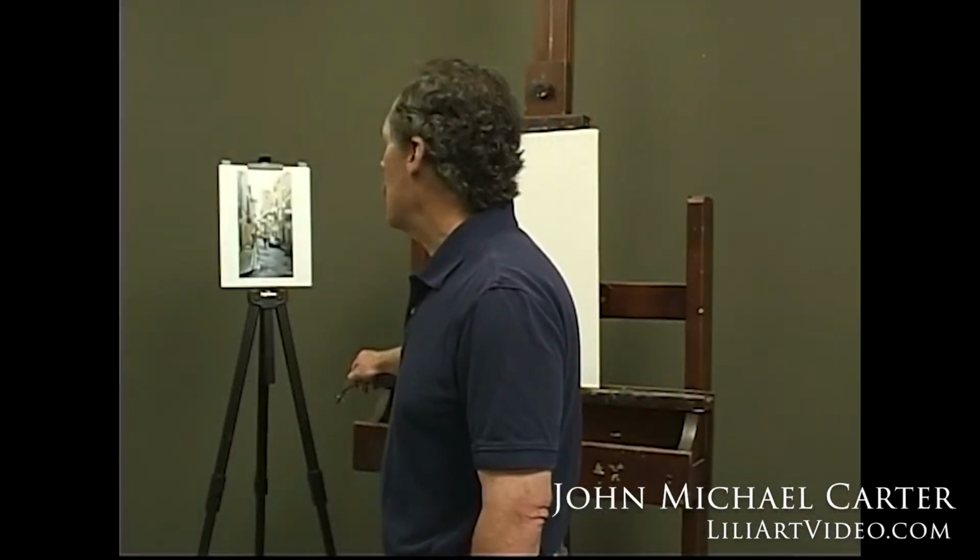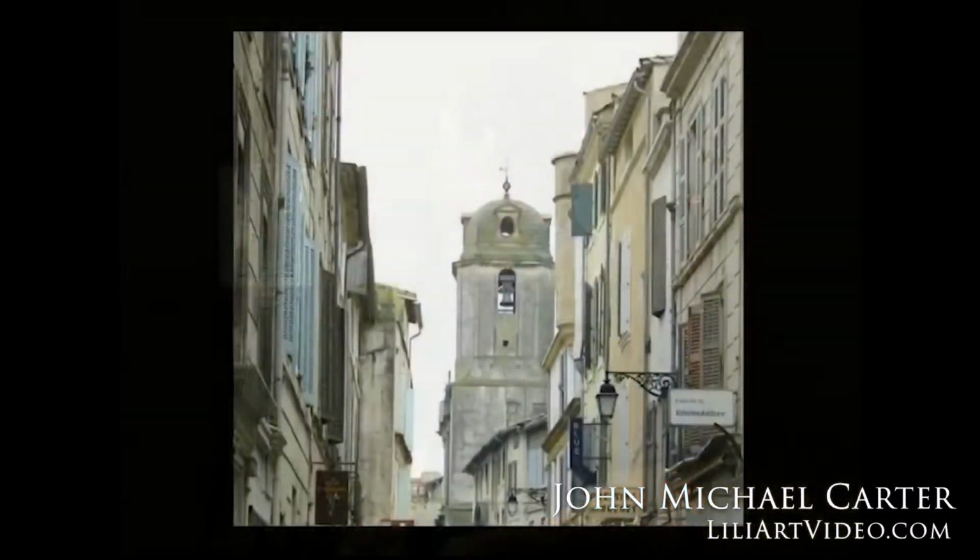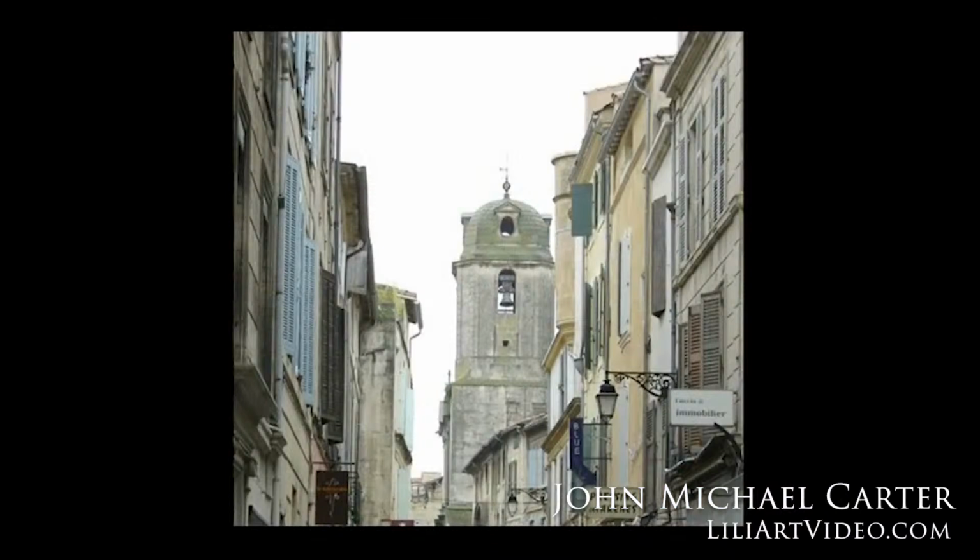Now, I would like to explain what first draws me to a subject. Quite often, just walking in an area, I'll notice shapes and contrasts and values which attract my eye. In this particular case, the strong contrast between the sky and the uneven eave lines create a very strong abstract value up against that clock tower. And it's very captivating to my eye.